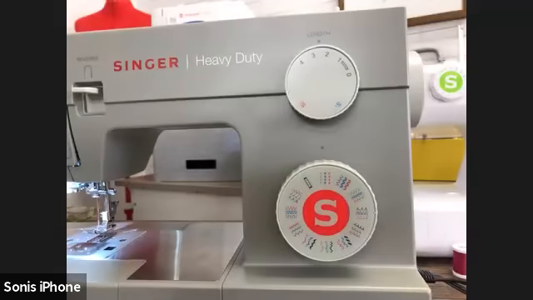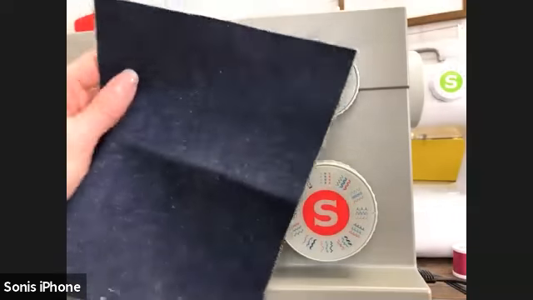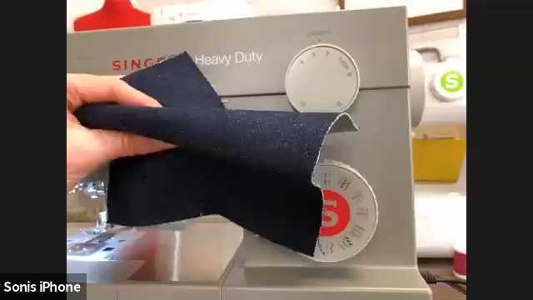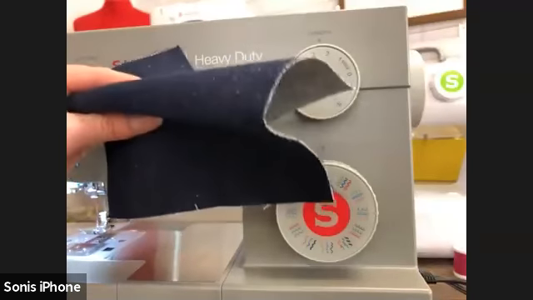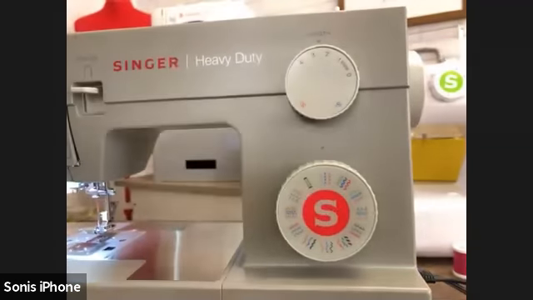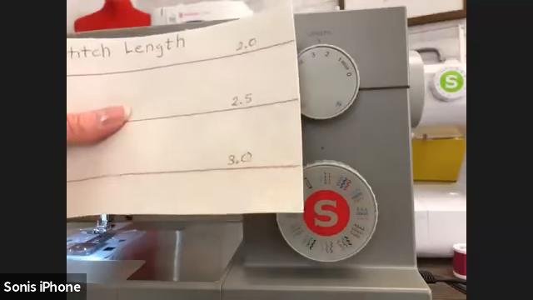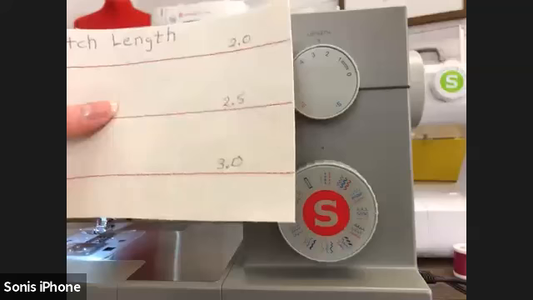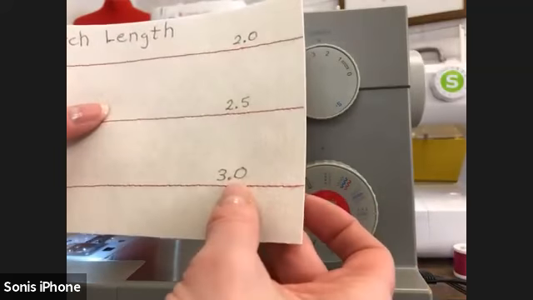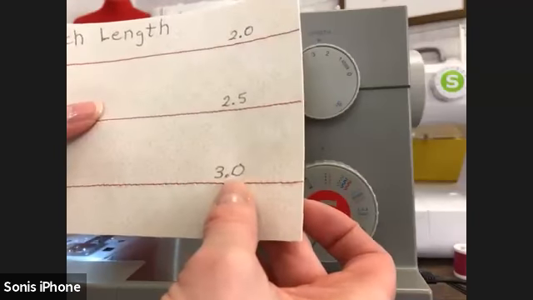If you are looking at denims, so again, your jeans, your heavier fabrics, that's going to be the 3.0. So the heavier fabrics, you may make your stitch length a little bit longer, to 3.0.